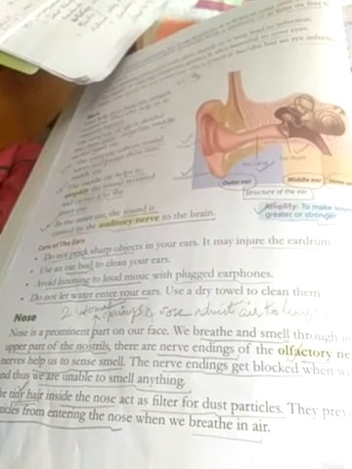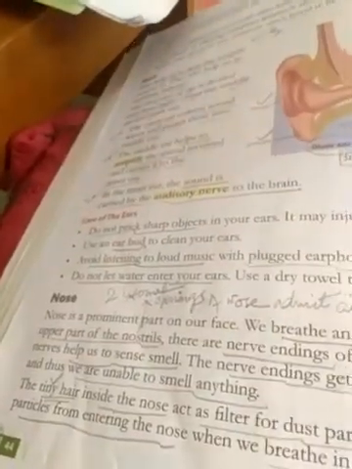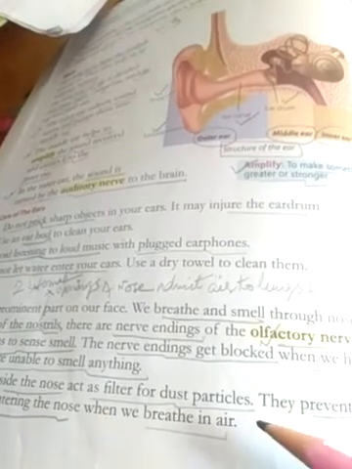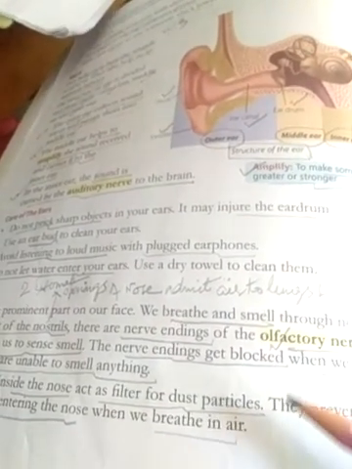Clear? And it is very interesting to know that due to cold, we generally are not able to smell anything because the olfactory nerves get blocked.